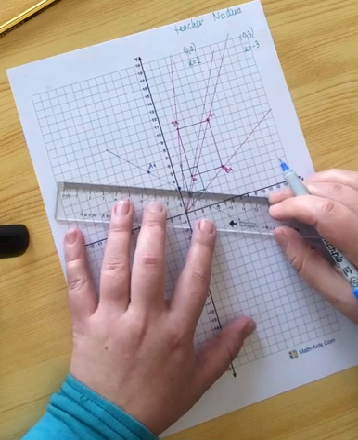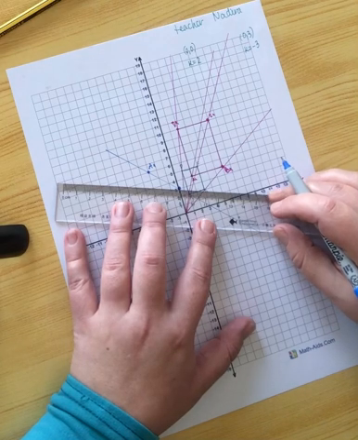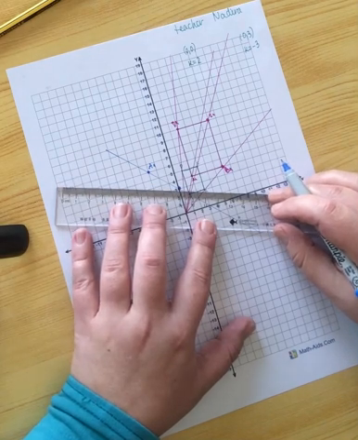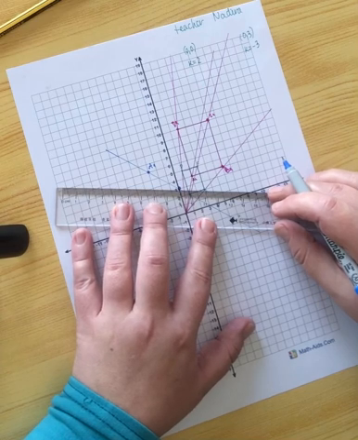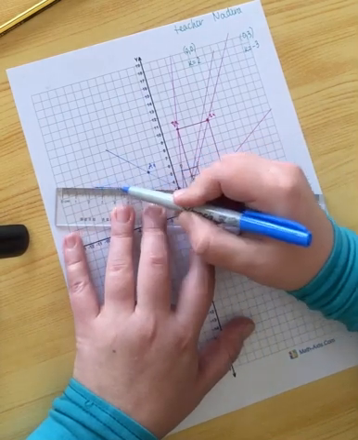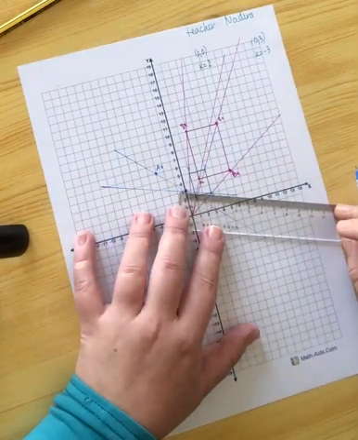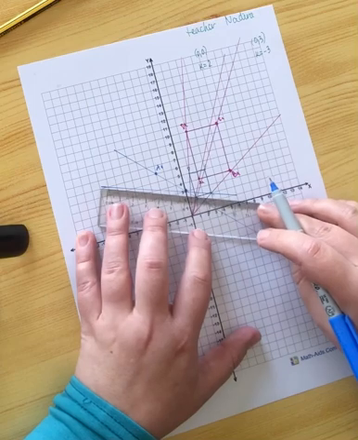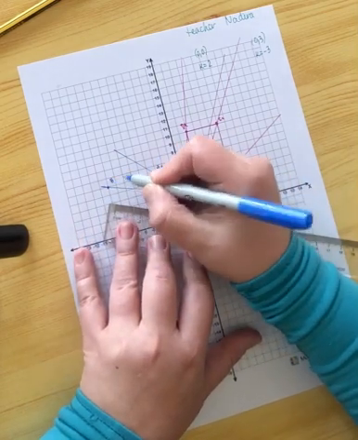I'm just trying to be precise. So the distance here is about 2, so the distance here has to be about 6. Perfect. This will be B2.